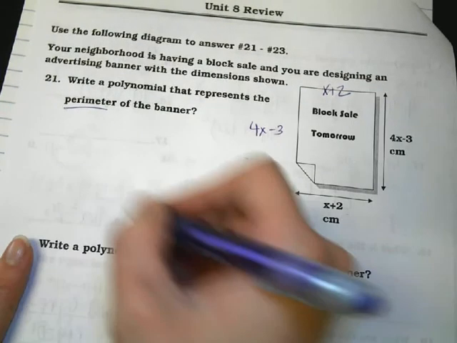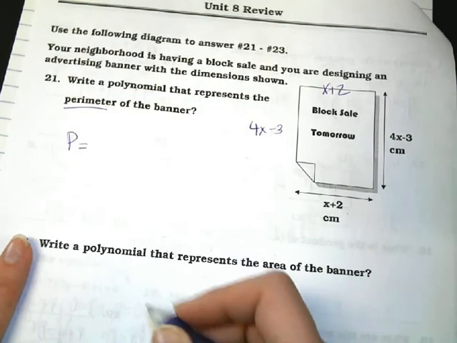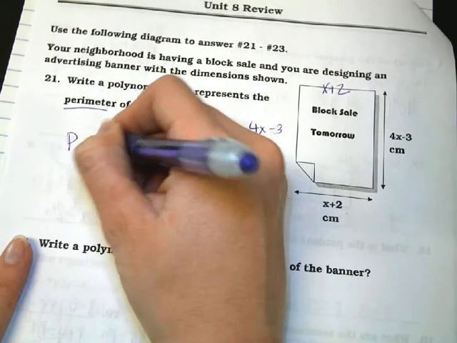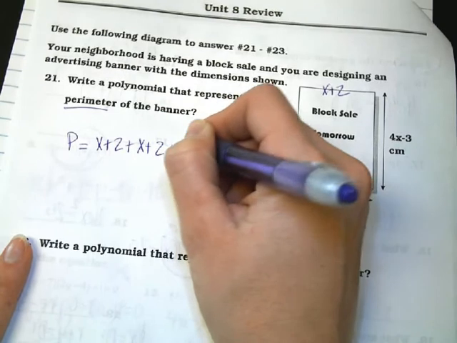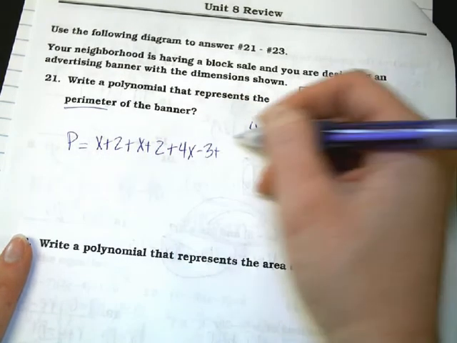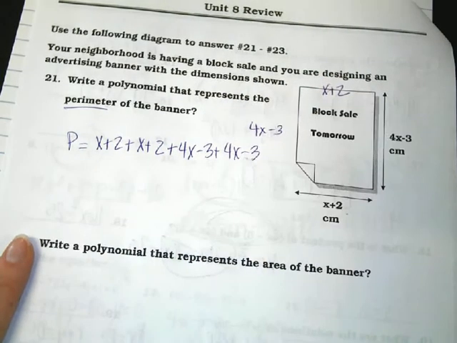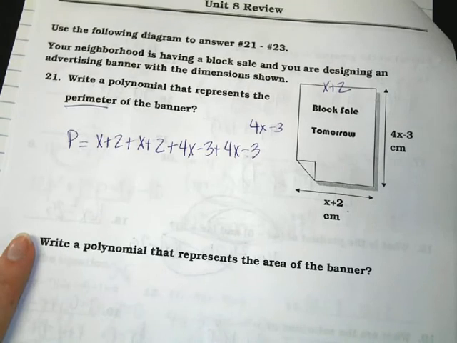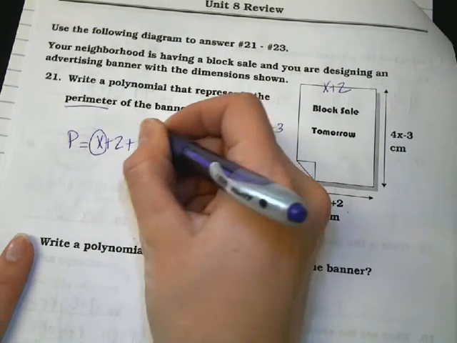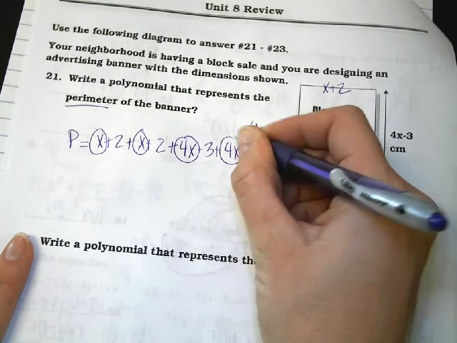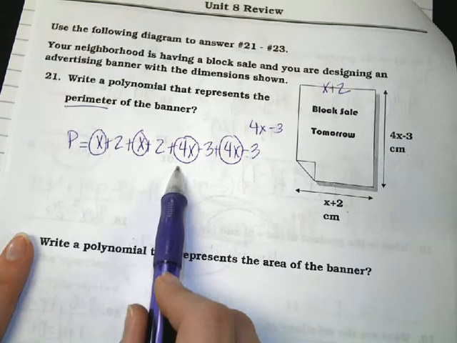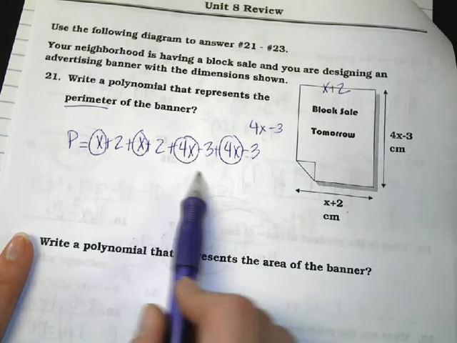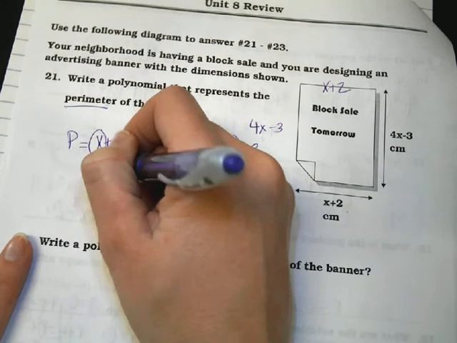And for perimeter, I'm just going to add all those sides. So I get x plus 2 plus x plus 2, 4x minus 3 plus 4x minus 3. I'm just adding all those sides up. Then I combine my like terms. The first thing I'm going to do is combine all my x's. I've got x plus x is 2x, plus 4x is 6x, plus 4x is 10x.